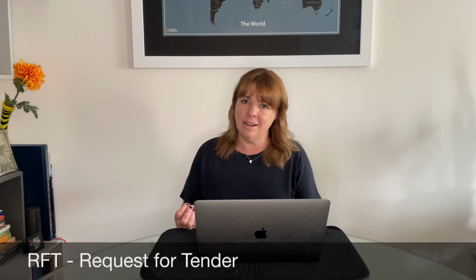So RFT isn't something that we see super often in the healthcare IT space. This is a request for tender. So it is an invitation to suppliers or the vendor community to respond with their ability to meet the needs of a specific tender. So you're going to outline as an organization exactly what it is that you're looking for, and they will respond formally saying whether or not they can meet those criteria.